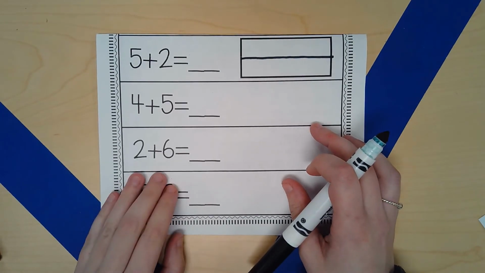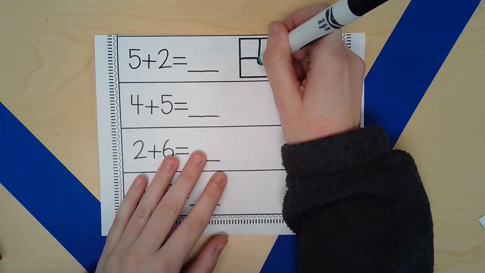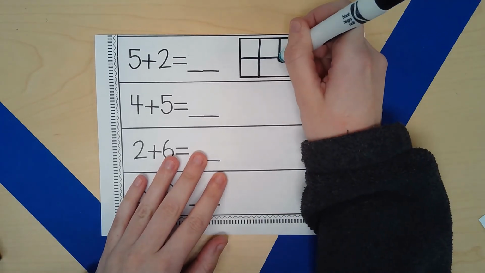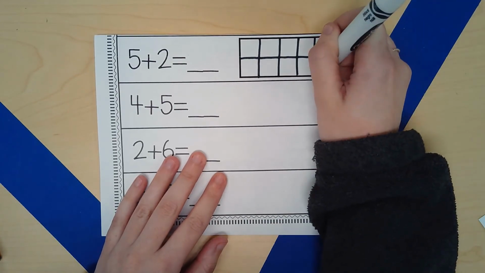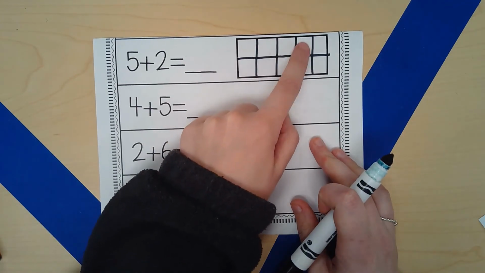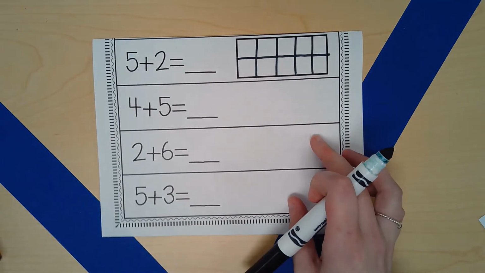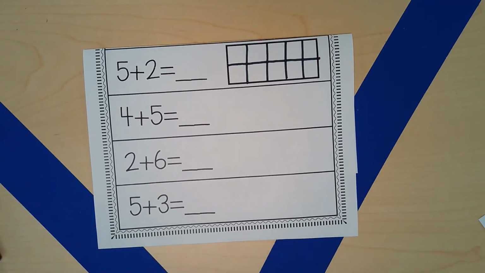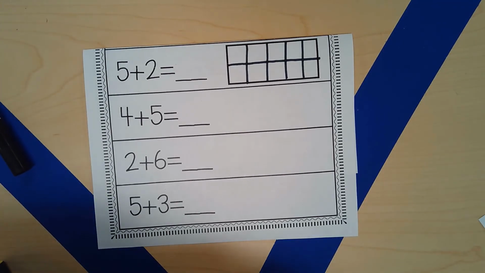So in order to do that, we need to draw 4 lines going down. 1, 2, 3, 4. So you should have 1, 2, 3, 4, 5 on top, 1, 2, 3, 4, 5 on the bottom to give you 10 squares. That way you can go ahead and begin with your equations if this strategy works best for you.